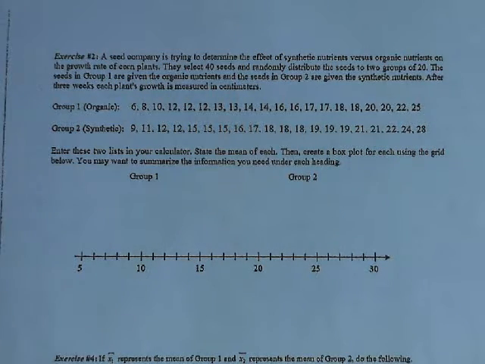Actually, Jake, can you read this? Jake Clancy, can you read this for me? It's left 40 seeds and randomly distribute the seeds to two groups of 20. The seeds in group 1 are given the organic nutrients, and the seeds in group 2 are given the synthetic nutrients. After 3 weeks, each plant grows and plants.